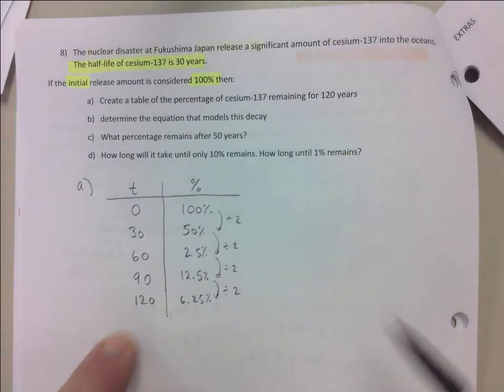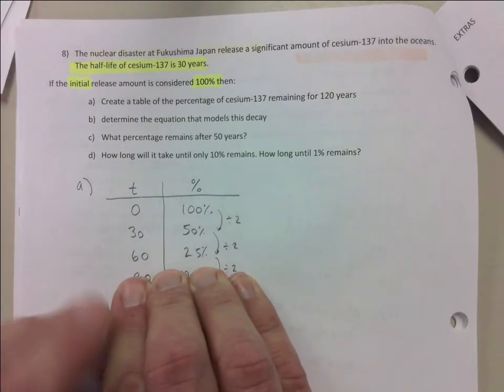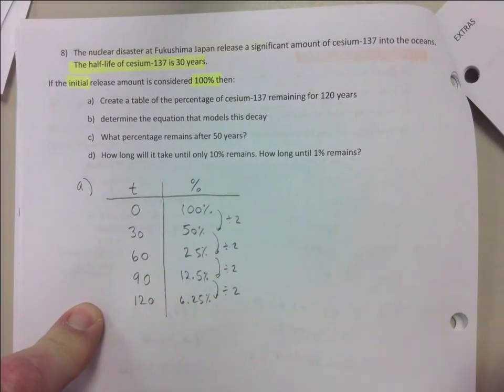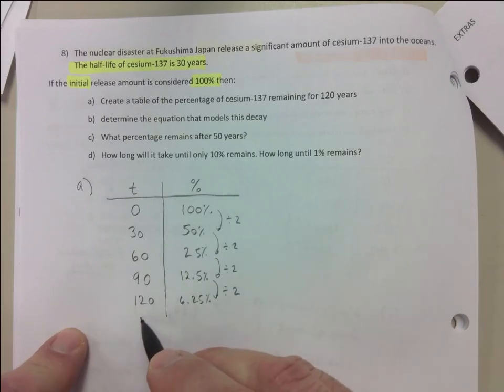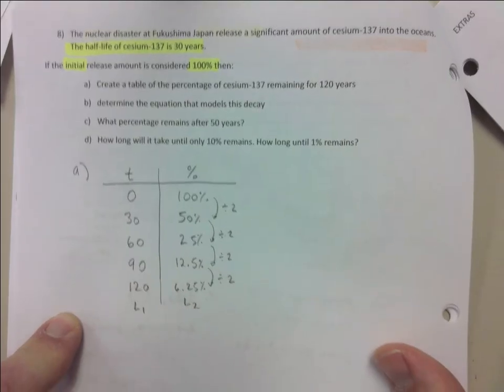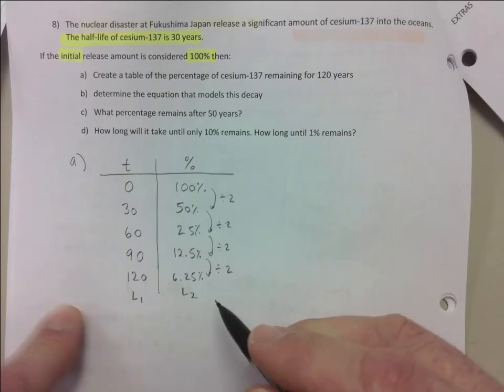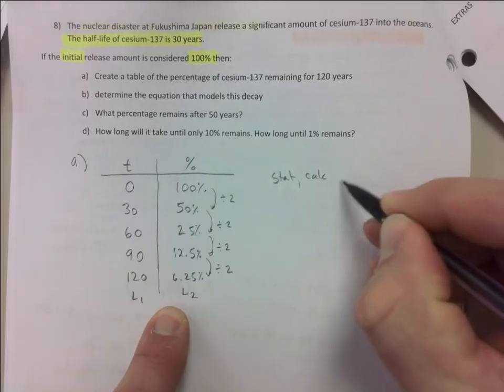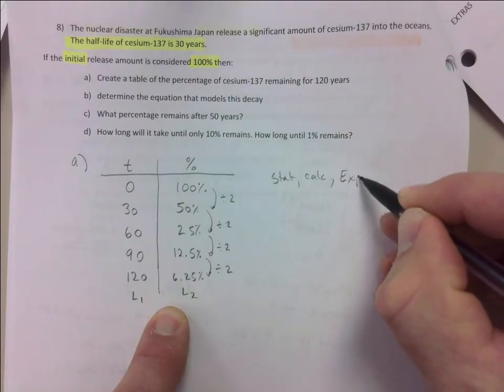You went all the way to 120. How many points do you need minimum to do a regression? You need at least 3, right? So you need 3 points for a regression to work. But this question asked us to go to 120, so there we go. Determine the model, the equation that models this decay. So this goes into L1. This goes into L2. And then we're going to go stat, calculate, exponential regression.